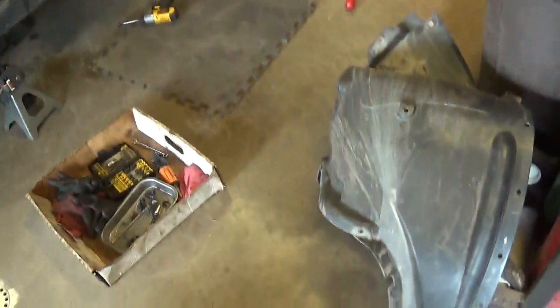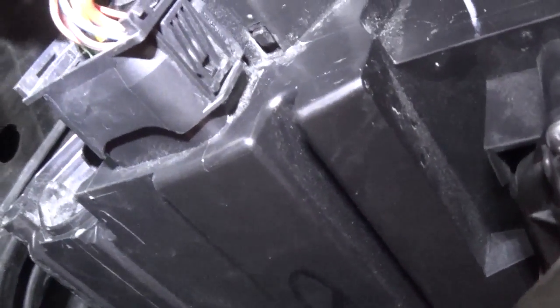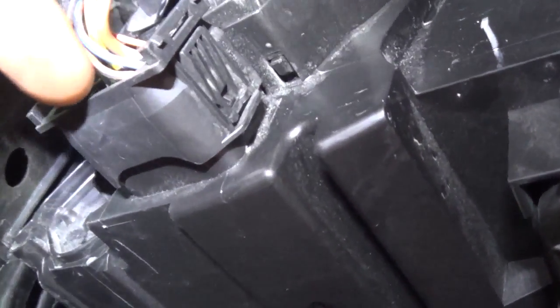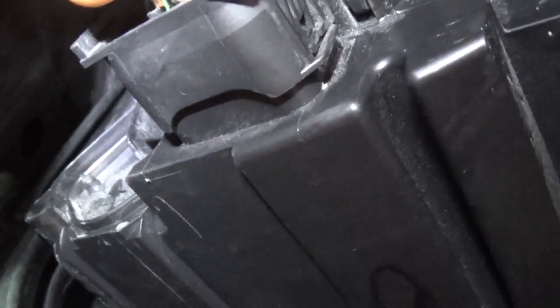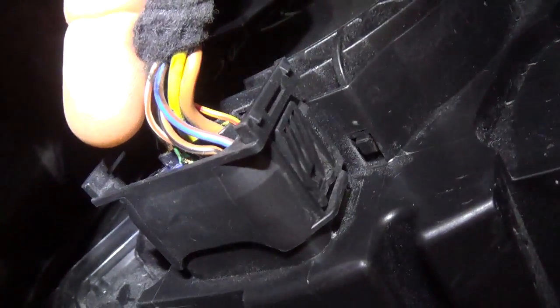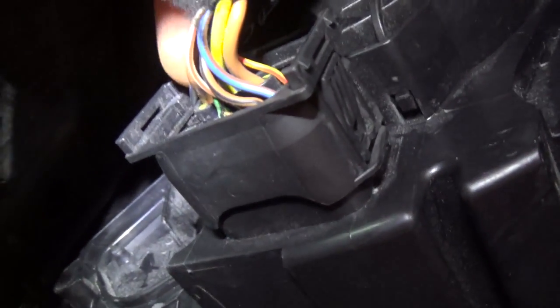Alright, so I got the fender liner torn out. Let's see if we can find our connector for this headlight. Here it is. There's the massive headlight assembly, and here is our connector. So pins 9, 10, and 11. Let's see, there's our brown and black. There's our white and brown, and oh, look what we have here.